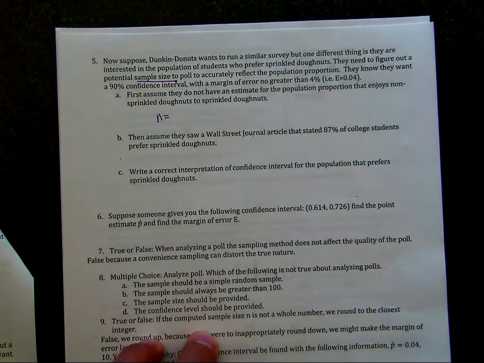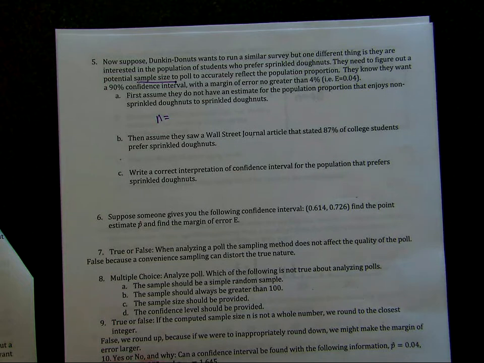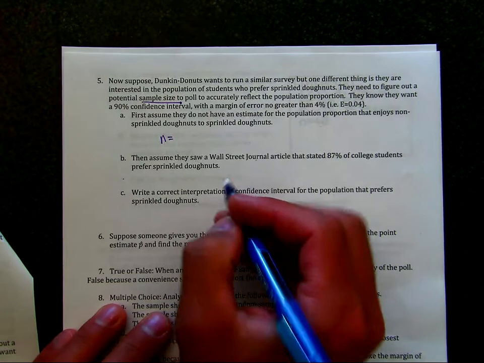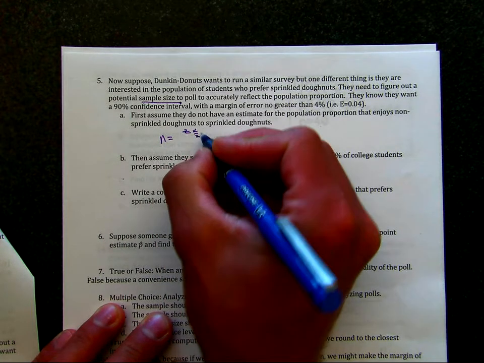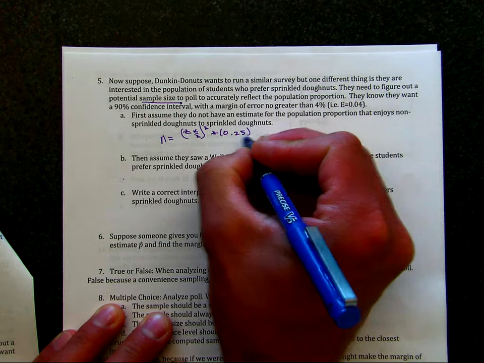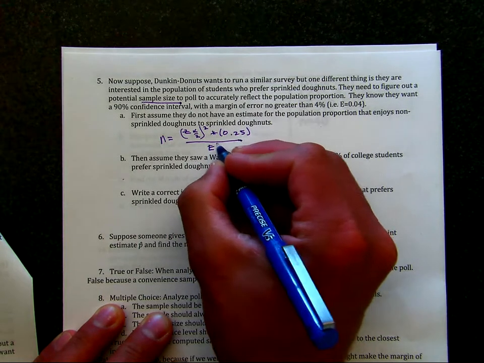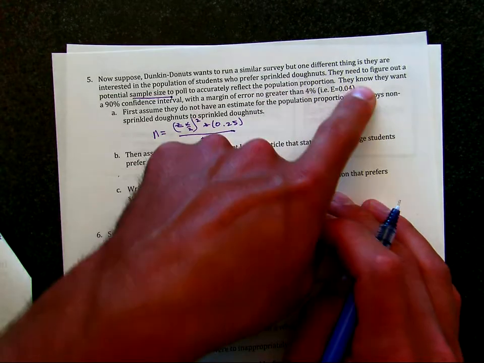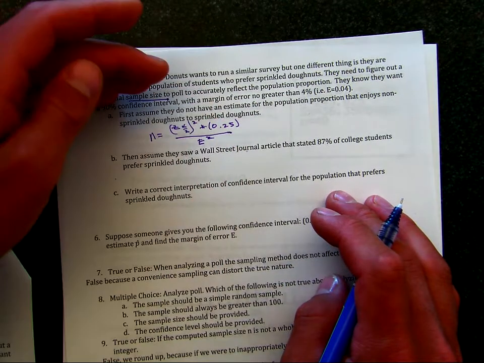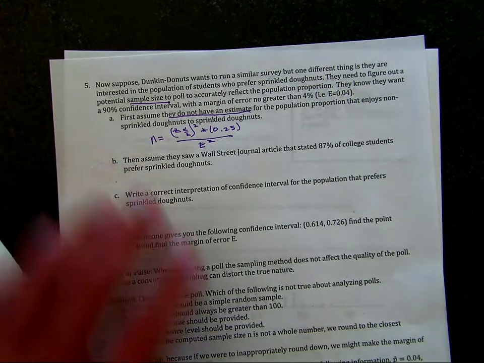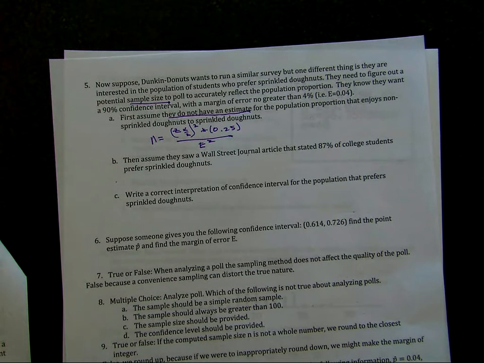In other words, something that's going to predict the number of people we have to poll. So in this case, we're going to have n is equal to z alpha over 2 squared times 0.25 divided by e squared. Now, you might be wondering, why did I pick 0.25? Well, in this case, we don't know anything about what the actual point estimate is, right? So, first assume they do not have an estimate of the population proportion that enjoys non-sprinkled donuts, okay? So, they do not have a point estimate for it.